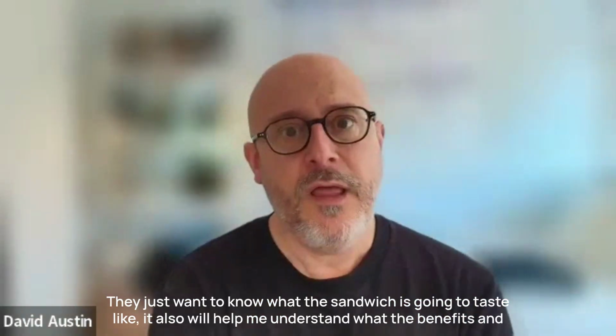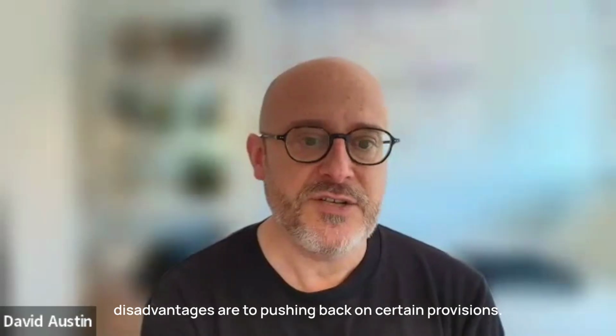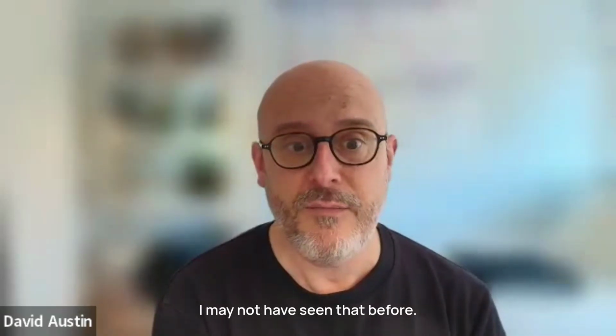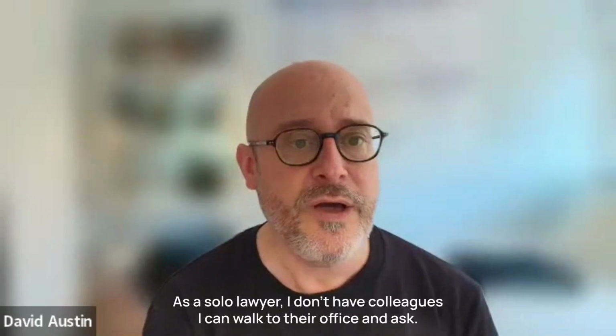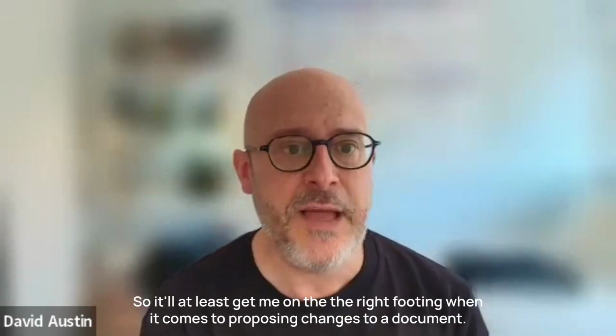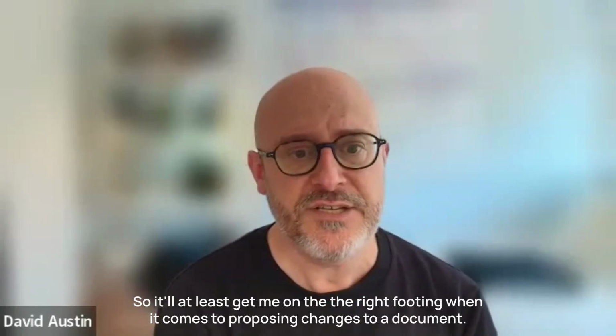It also will help me understand what the benefits and disadvantages are to pushing back on certain provisions that I may not have seen before. So I really use it a lot as almost like a thought partner. As a solo lawyer, I don't have colleagues I can walk to their office and ask. So it'll at least get me on the right footing when it comes to proposing changes to a document.